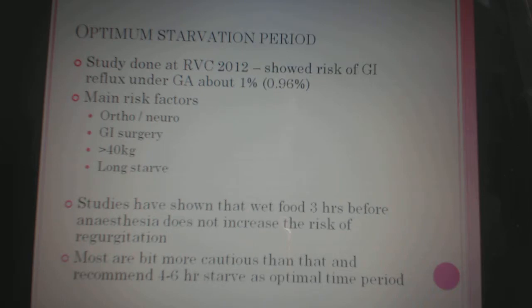showed that the risk of GI reflux under general anaesthesia, which is our main reason that we starve anaesthetic patients, is only running at about 1%. And the main risk factors for the majority of animals who have this reflux under anaesthesia are animals who are having either orthopaedic or neurological surgery, normally quite prolonged, quite invasive surgeries, GI surgery, which is not surprising that if we're sort of squeezing on the stomach and the intestines, there's a higher chance that we might see some form of reflux.